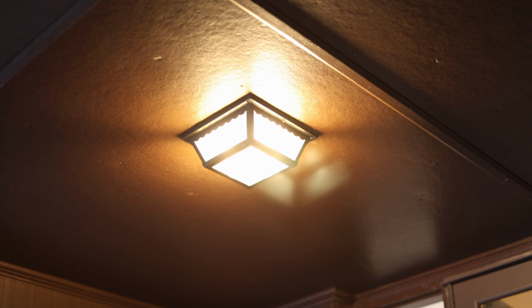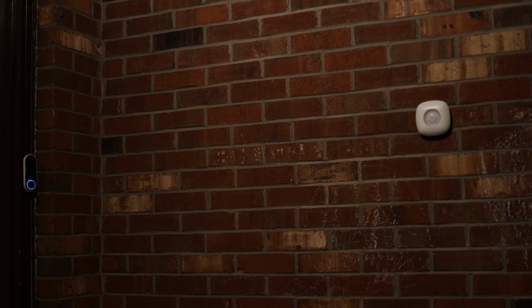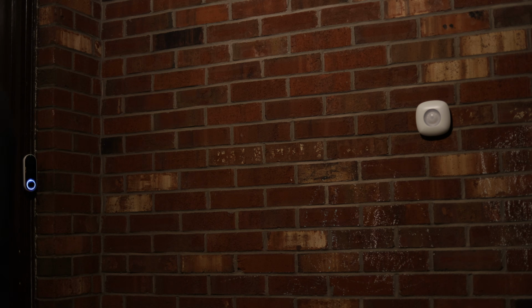As expected, the front porch lights turn on before sunset and turn off at 4 a.m. Likewise, when the motion sensor detects motion between 4 a.m. and sunrise, the lights are turned on for 5 minutes.